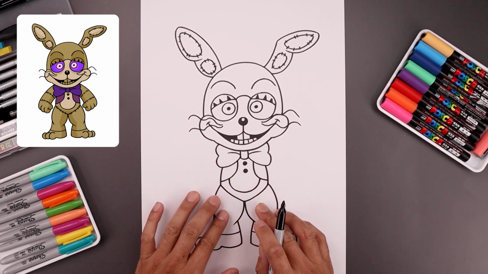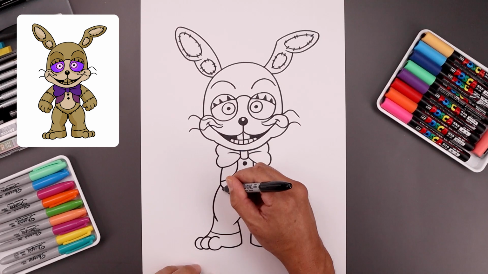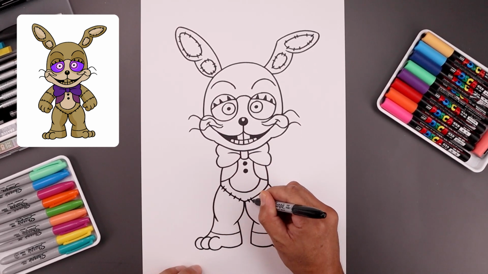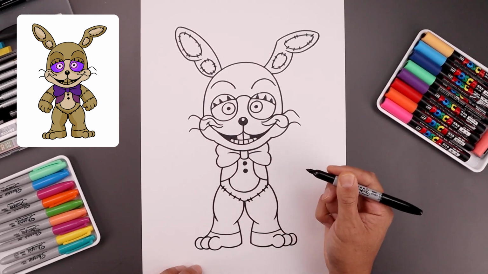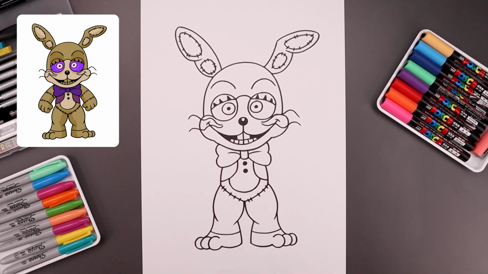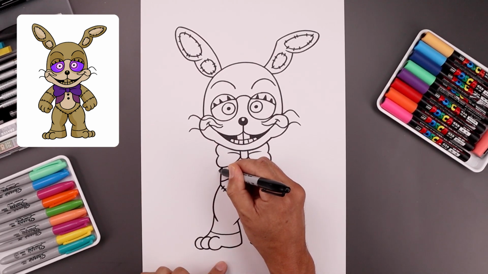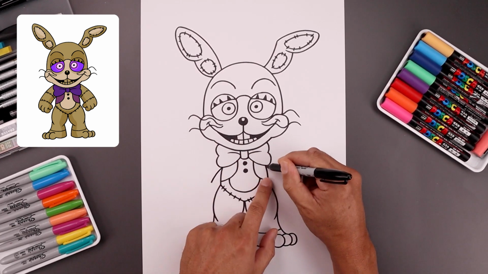Let's connect the body with the legs with some stitch lines going across. So we'll start from the outside, just like we did with the patches inside the ears. Now let's move back up and draw on the arms. We're going to start right where the tie meets the body, bend the arm going out and then down towards the wrist on both sides.